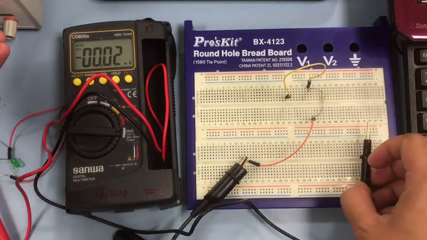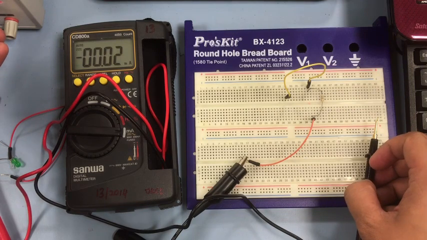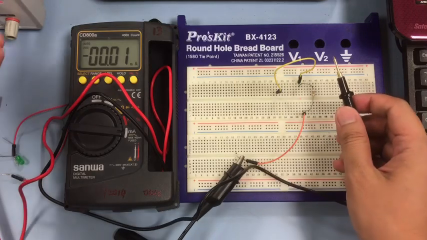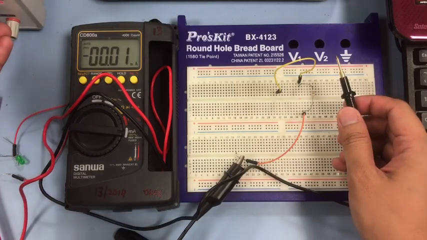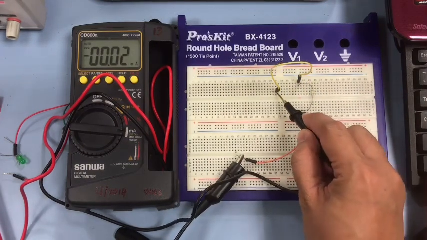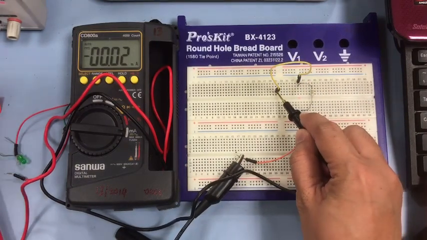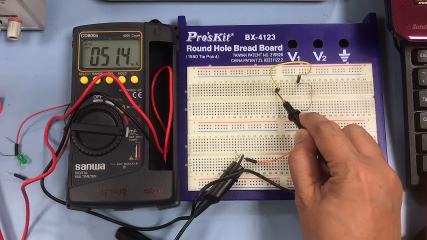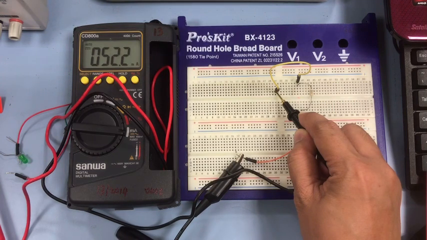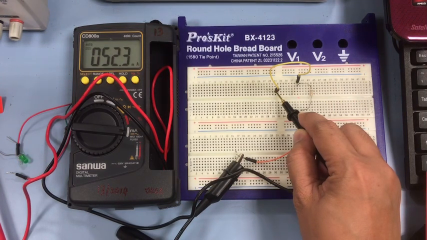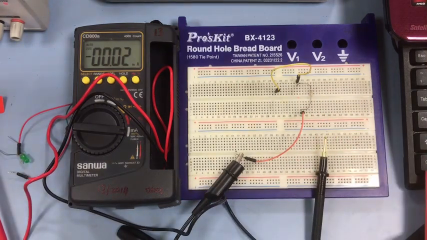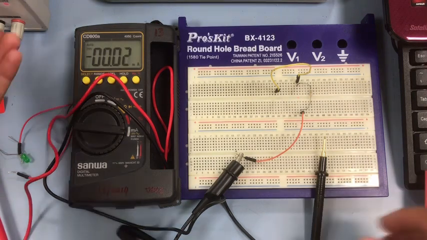Then we go to 8 volt. The reading is 52.3. Now we go to 10 volt.